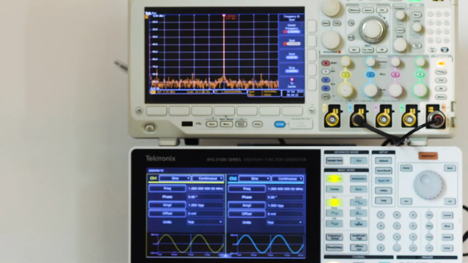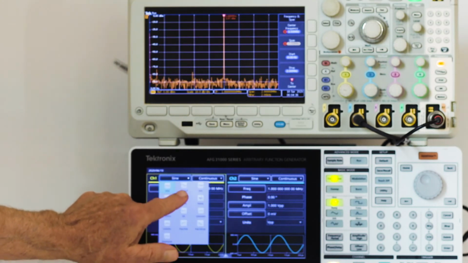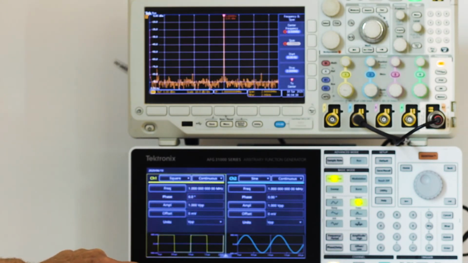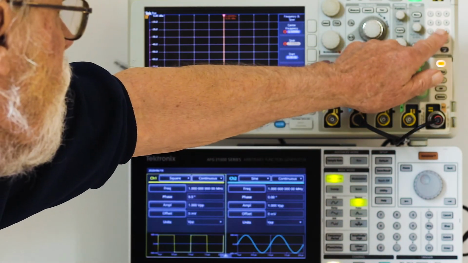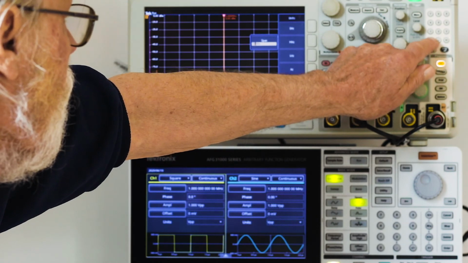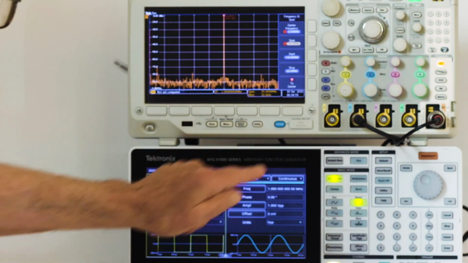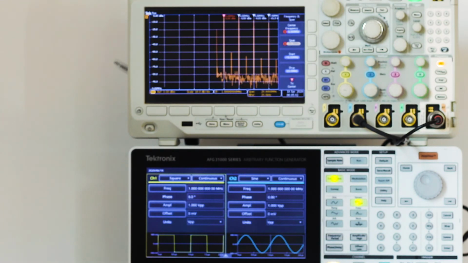To see the harmonics, switch channel 1 in the AFG to square wave. Change span to 20 megahertz. Press menu off for clarity so you can see the harmonics.